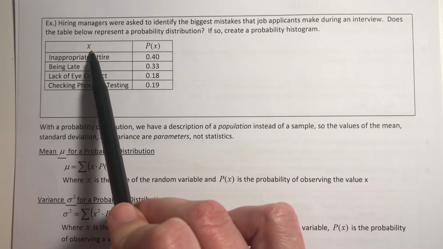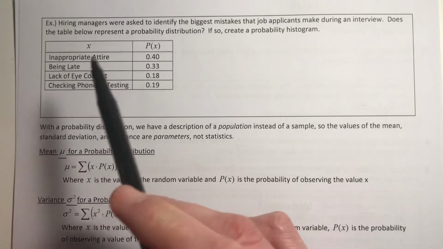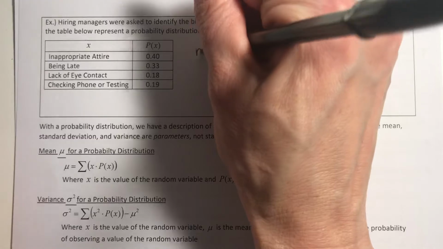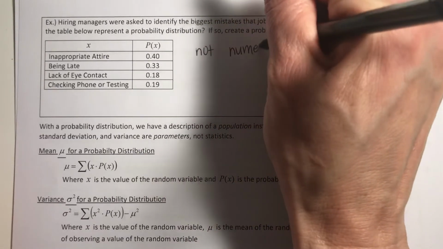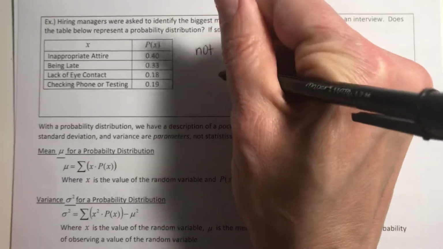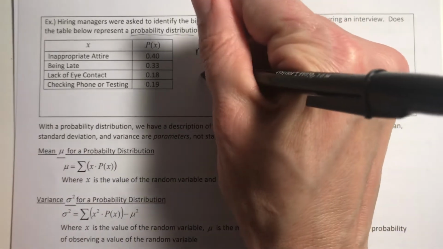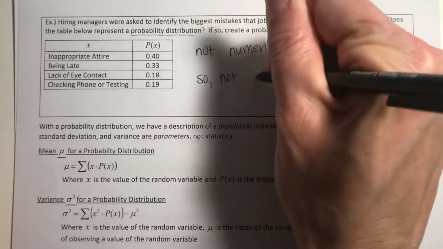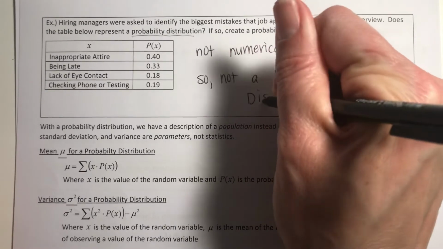This value, x, has to be numerical, and if you see, these are not numbers that we're dealing with here. So this is not a numerical random variable, so we can say that this is not a probability distribution.